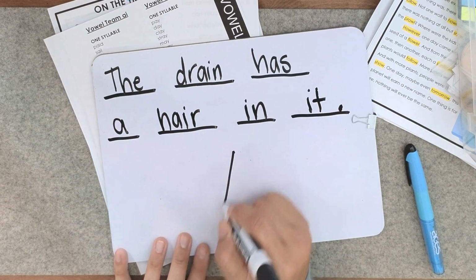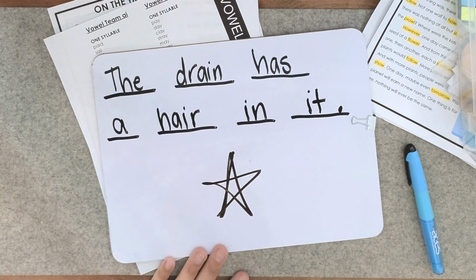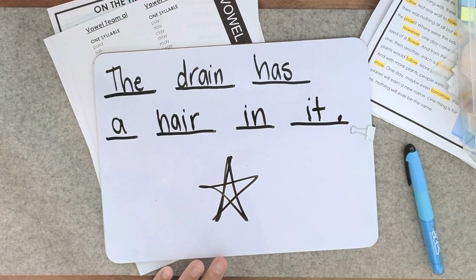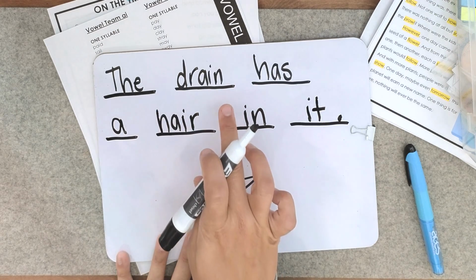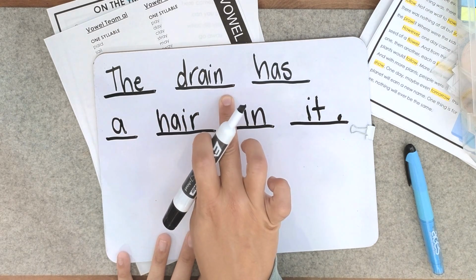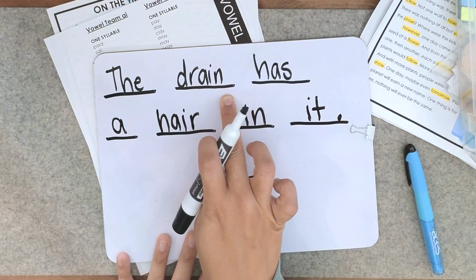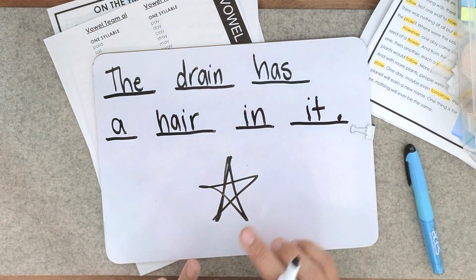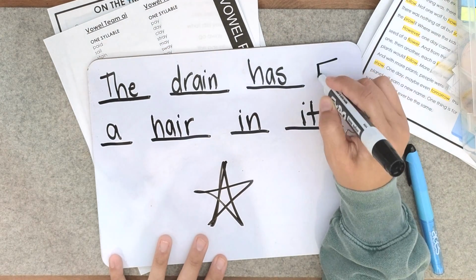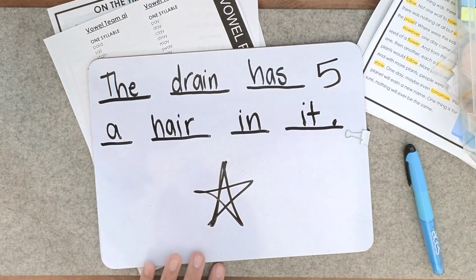And I always say, I want to see a 5-star sentence, meaning I want to see a capital letter, I want to see appropriate spacing, I want to see the best spelling, and when I'm teaching a spelling pattern, they need to spell it correctly. I want to see a period at the end of it, and I want to make sure that it makes sense. So I want to see a 5-star. If they do, they get 5 points on their whiteboard.